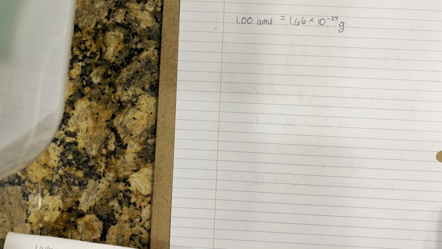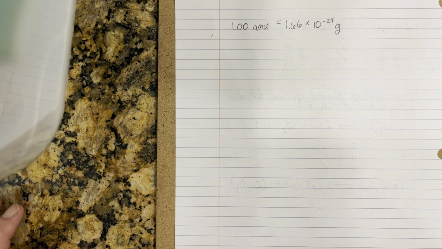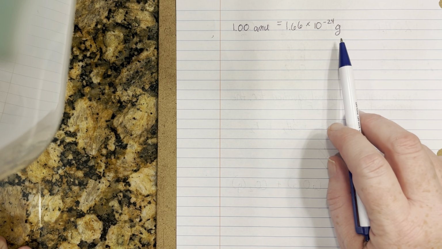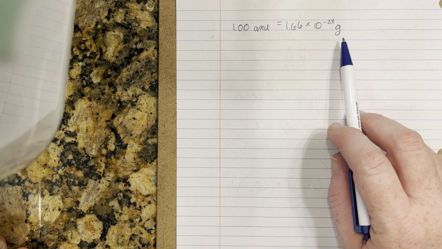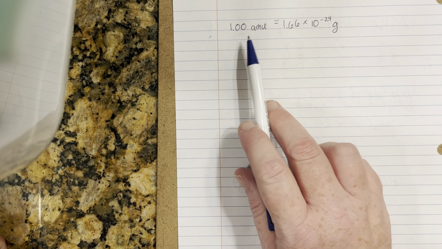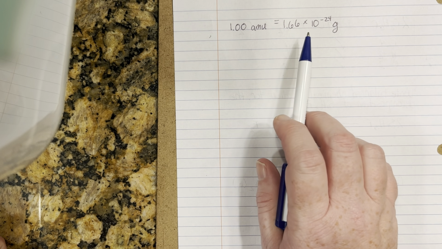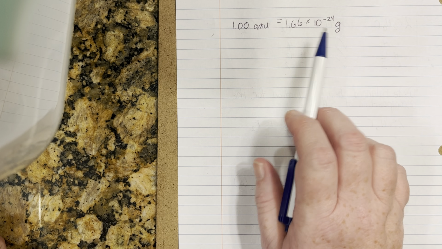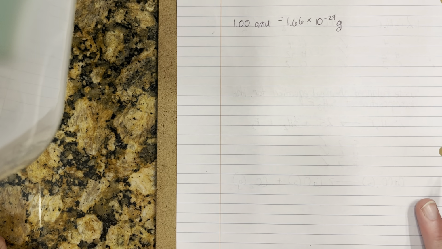You will be given this information when it is needed on problems, so you do not have to memorize that. Now remember, what weighs about a gram? Your book said a housefly, and we talked about a paper clip, a dollar bill. So 1 AMU is 1.66 times 10 to the negative 24th grams. This shows you how tiny AMUs are.